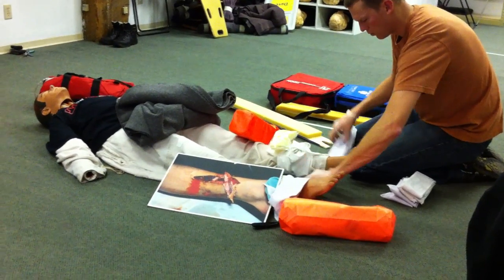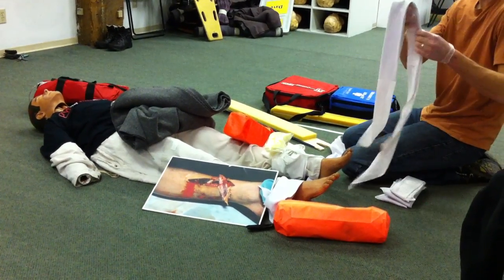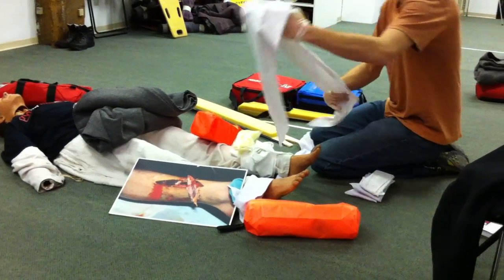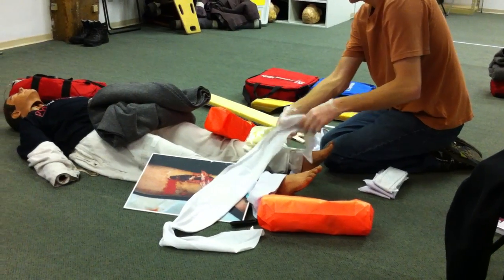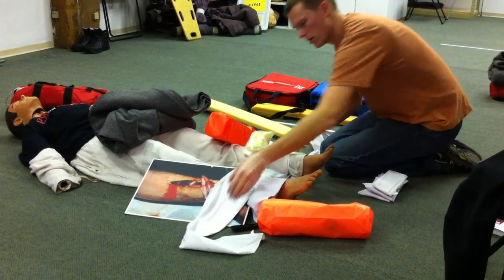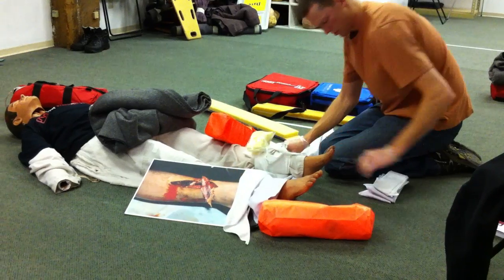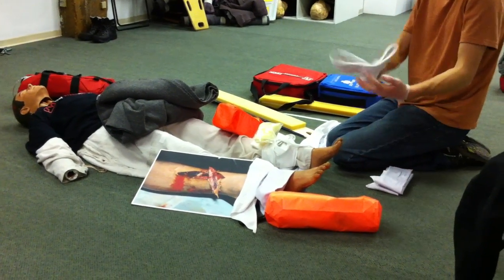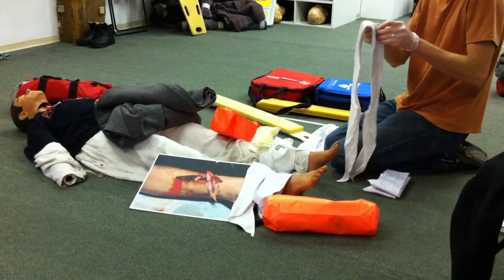Okay, so we want one down here at the ankle. Ideally one below the break if possible. And above the break.